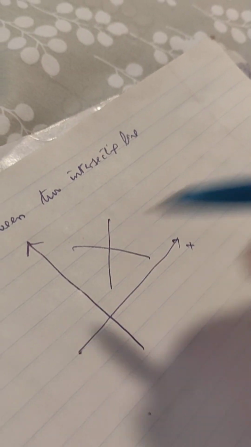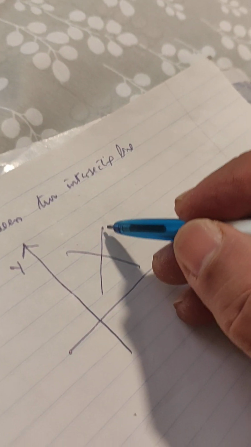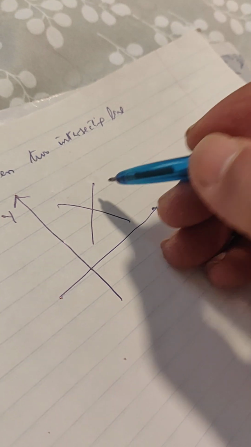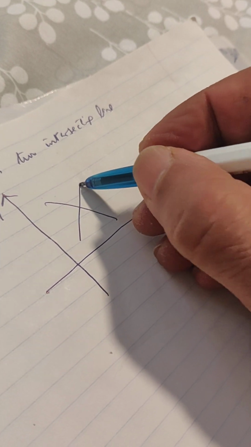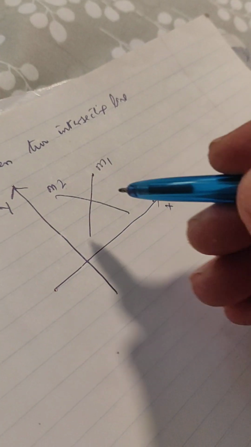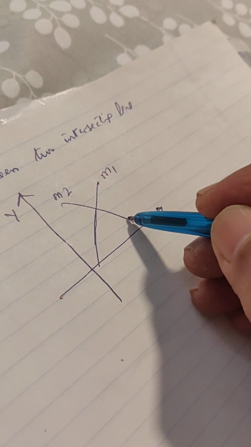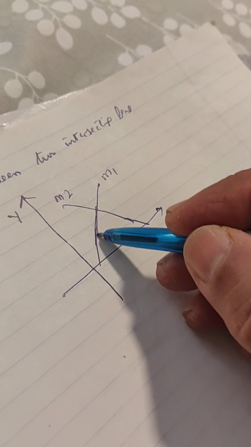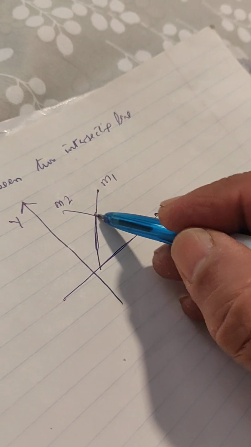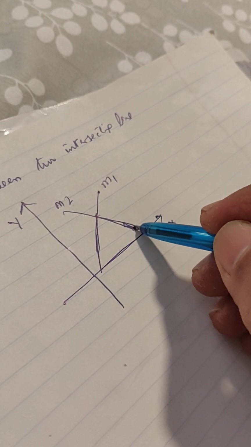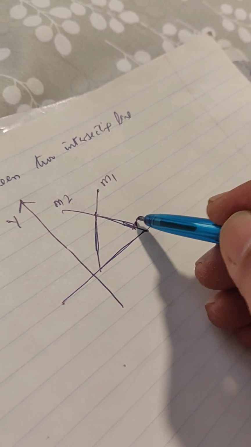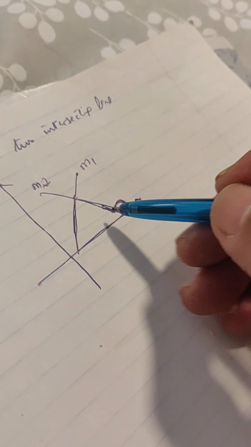This is your x-axis, this is y-axis. Let us assume that the slope of this line is m1 and the slope of this line is m2. You see, it touches here, it forms a triangle. You know, the tangent of this theta is m2.